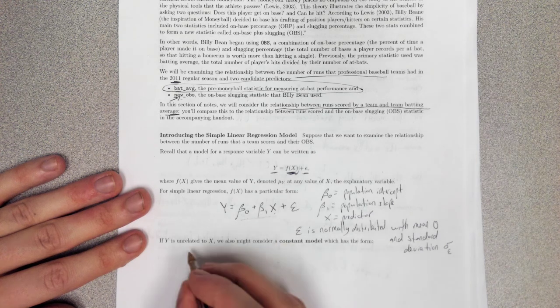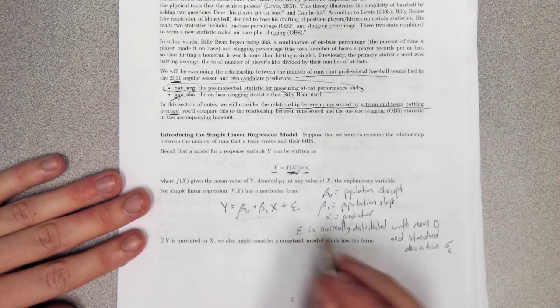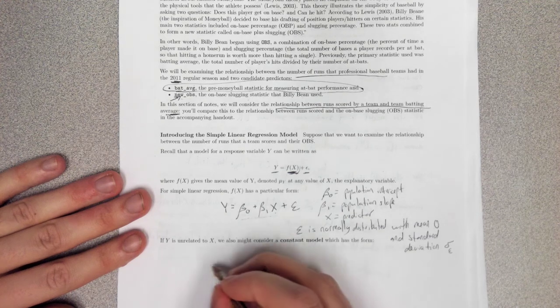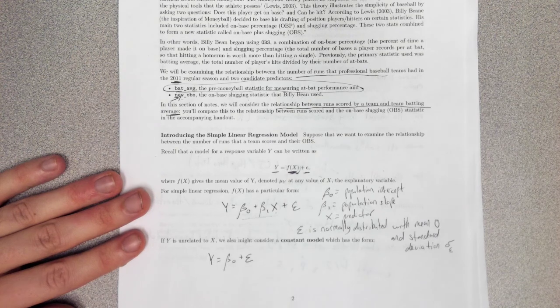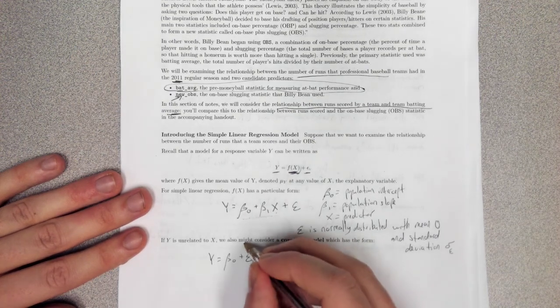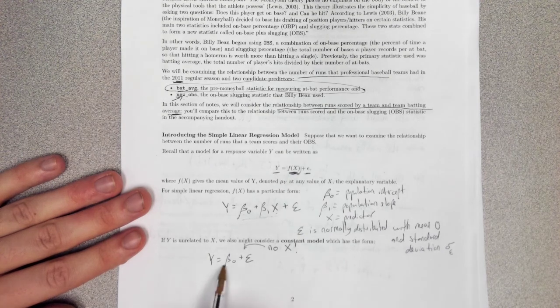And so if y is completely unrelated to x, we could also consider just a constant model, which would have the form something like this. Notice here that there's no x, and so it's just a mean or an intercept plus the error.